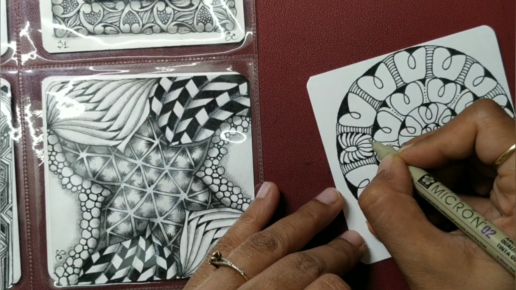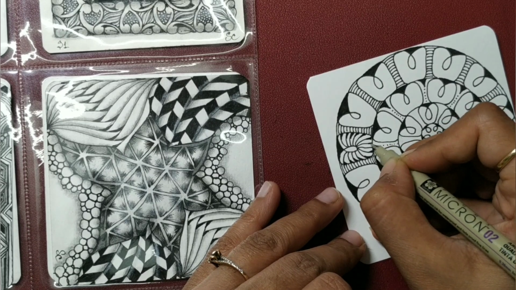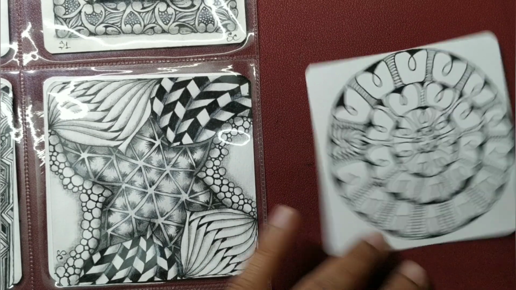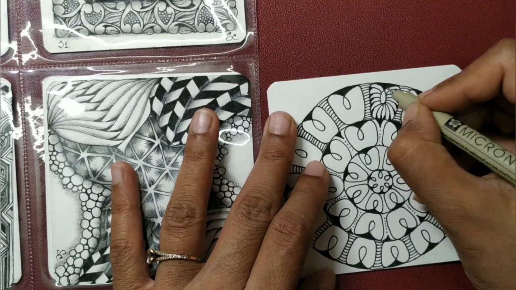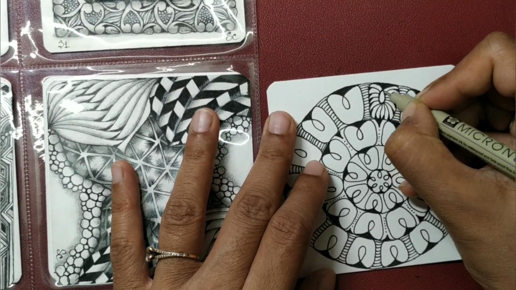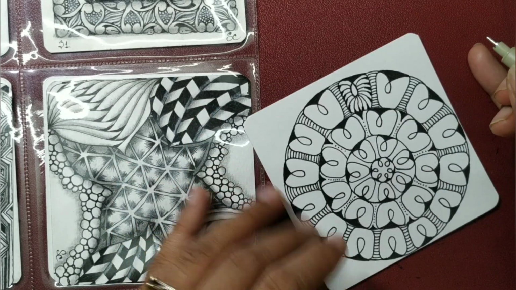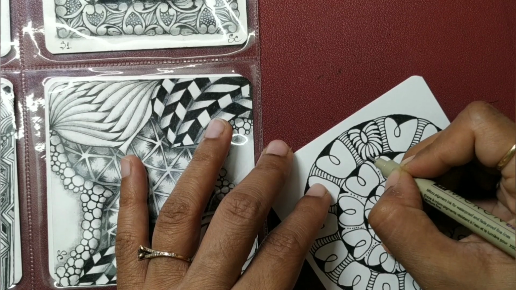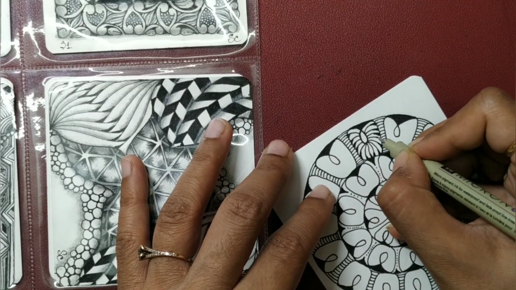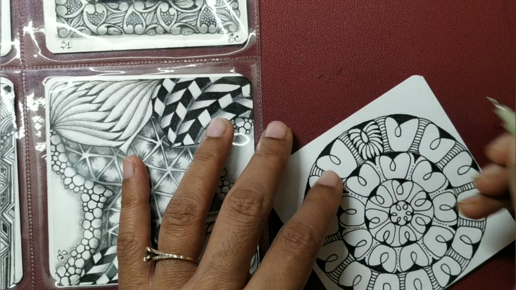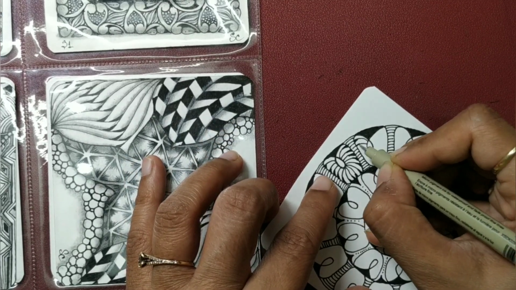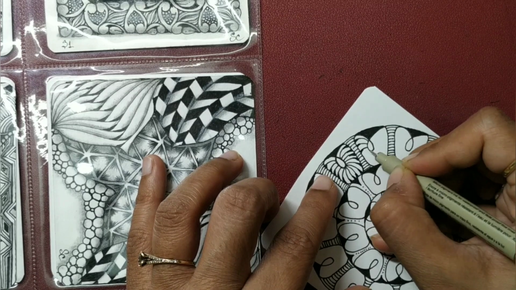No planning here. You should never plan a Zentangle tile, right? And I have also said that before, because although I have certain things in my mind when I start a video, I always see that it turns out something else because once you start drawing, you tend to add more things, what looks nice, what looks better, right?